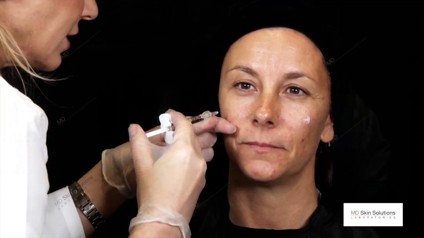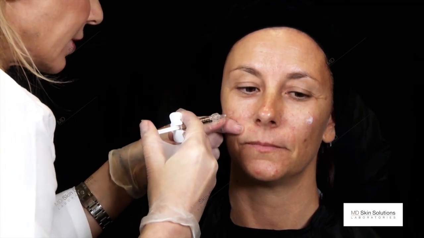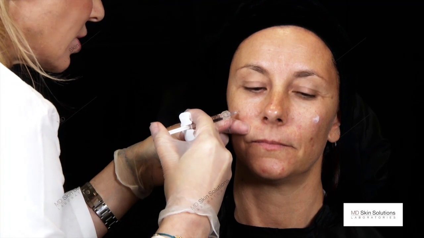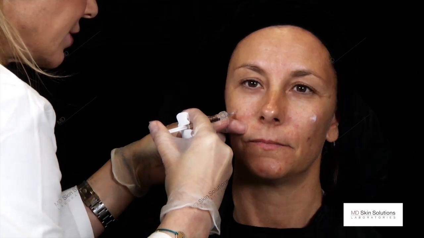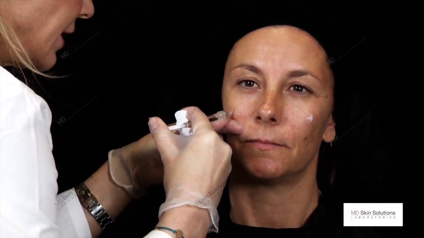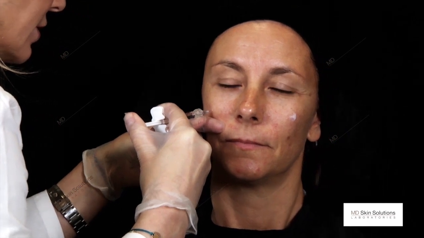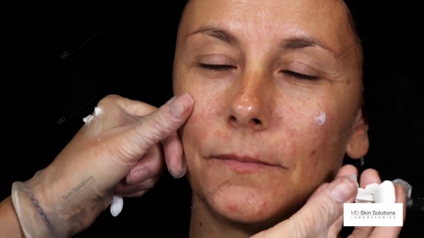Second, we do place on the cheek apex point, gunshot-wise, a 0.2 in a tunneling way. On withdrawing the needle, we place 0.2 ml on one point, and a second point in a banana-wise fashion.